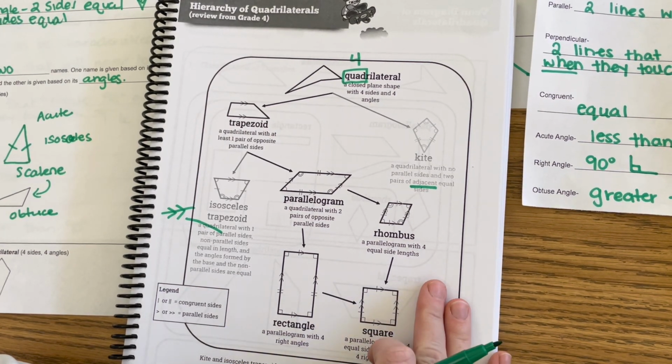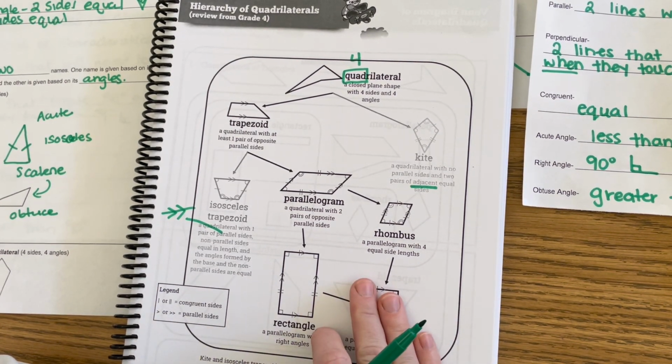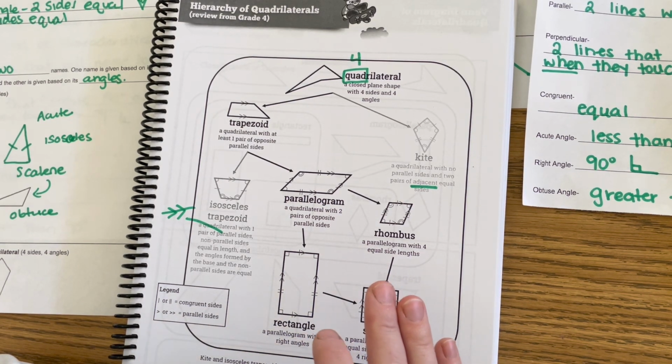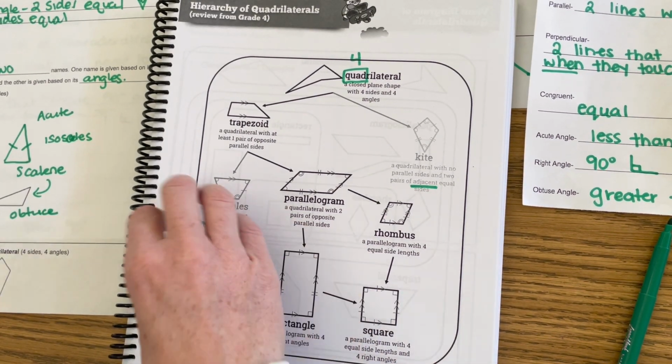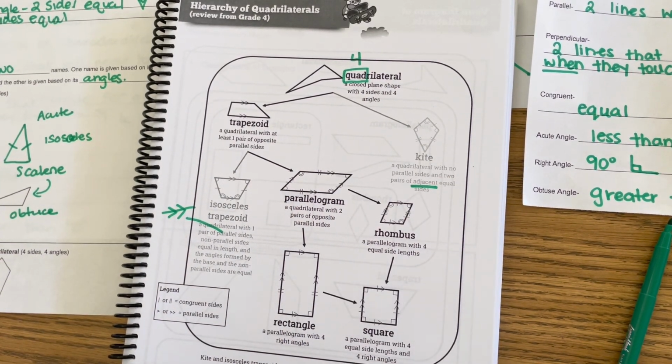This is good to know. How are we going to memorize this? Well, we're going to be working on it in class, and we will be taking notes on each one of them individually and getting to know them better. Hope this video helps. Refer back to it anytime during the lesson when you forget what characteristics belong to what shape.